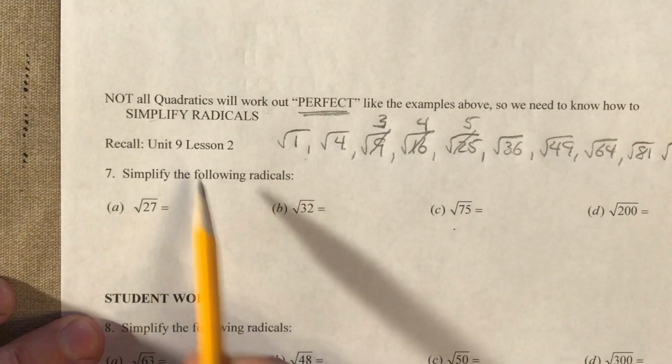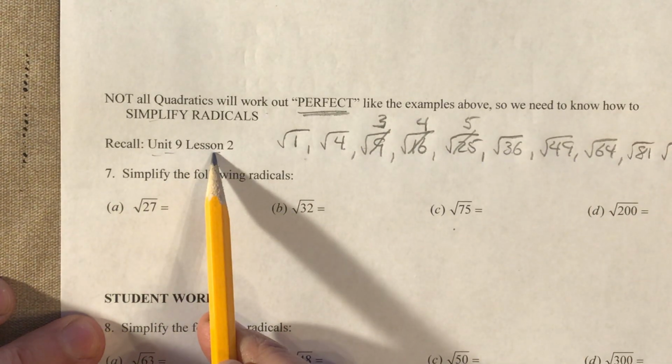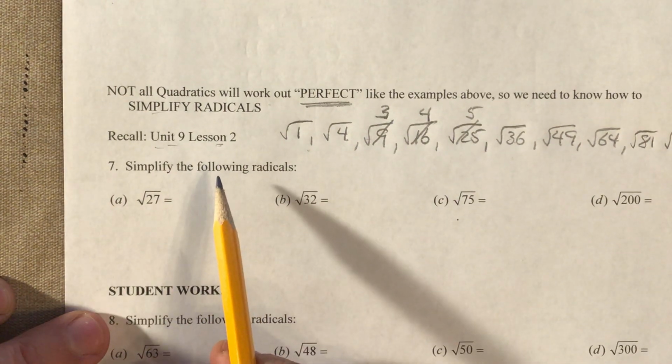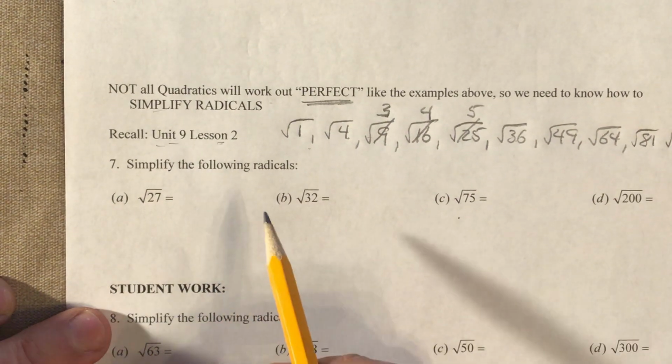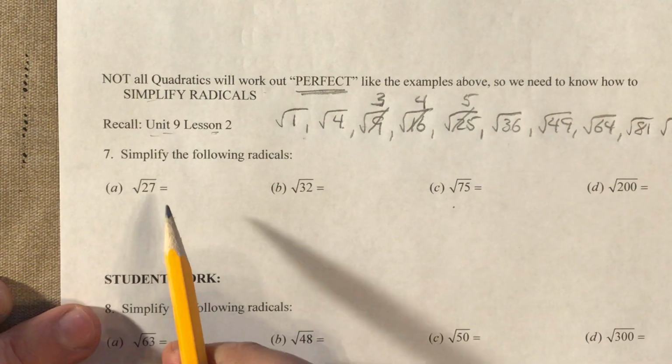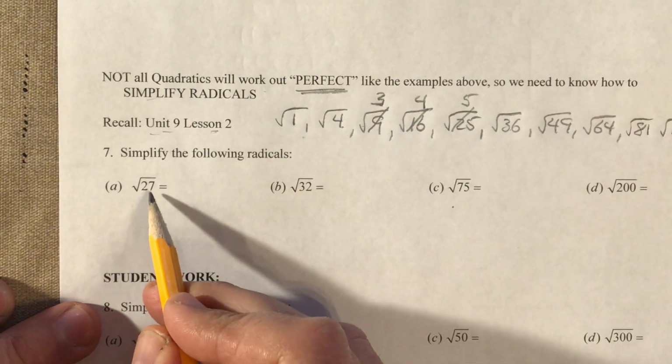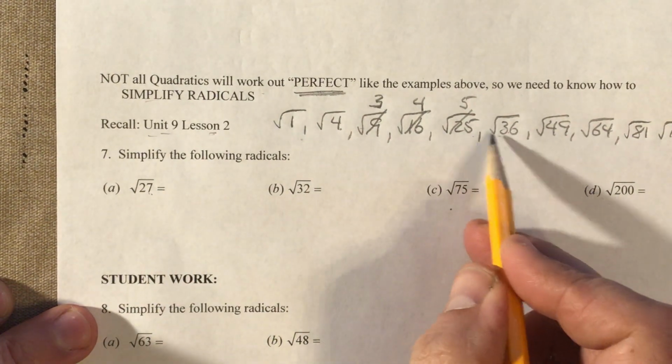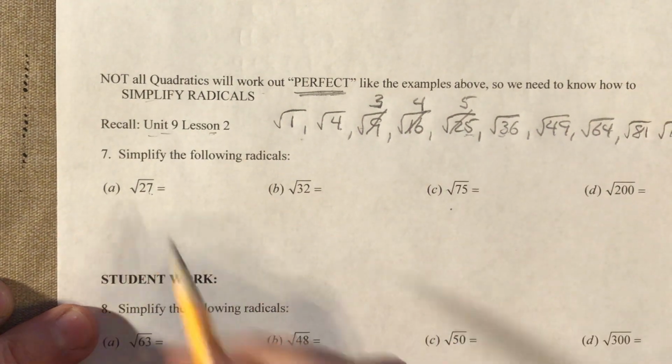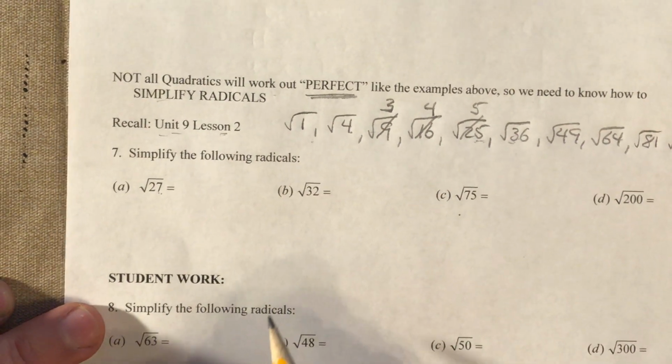So it says simplify these radicals. We did this a long time ago, right after we got back in March, so some of you are probably a little hazy on this. So it says simplify the radicals. 27, you see 27 is not perfect. It's in between these two. Don't put it in your calculator. You're doing it wrong if you do that.